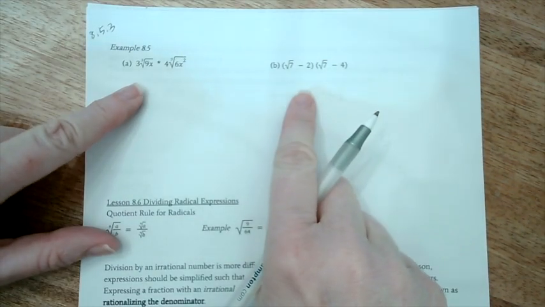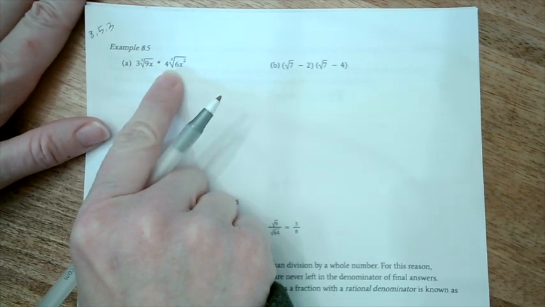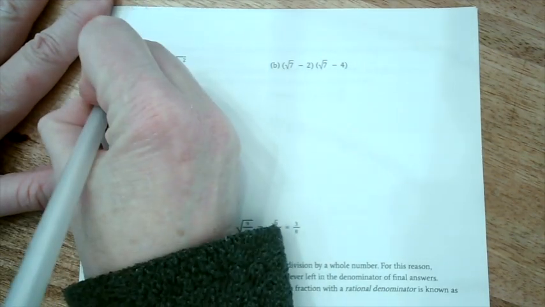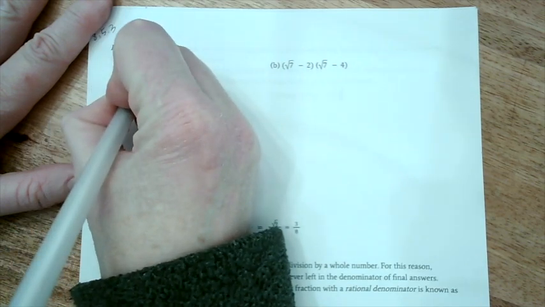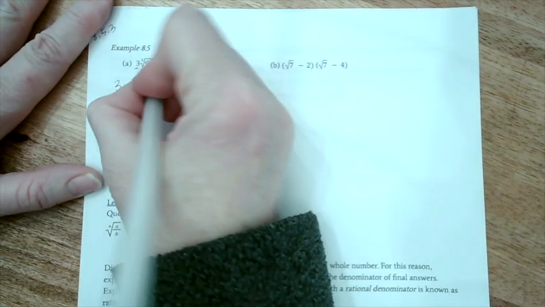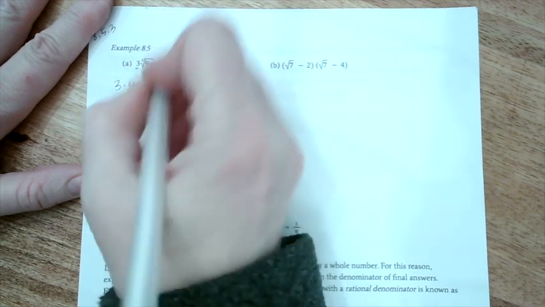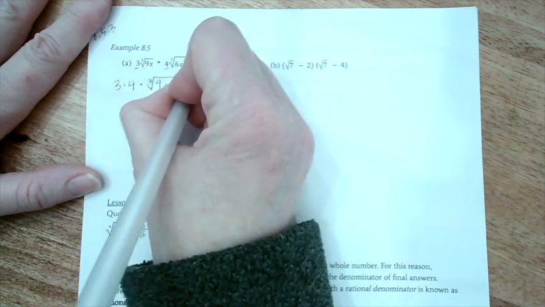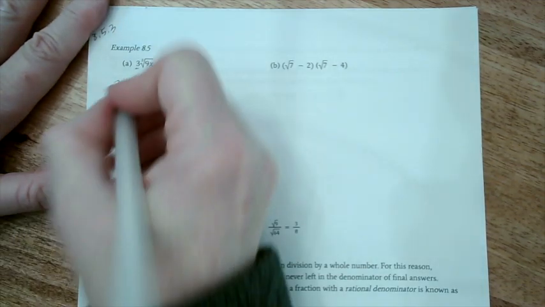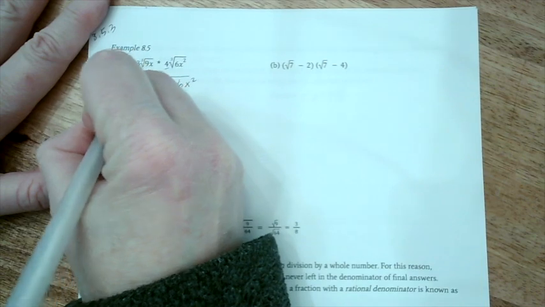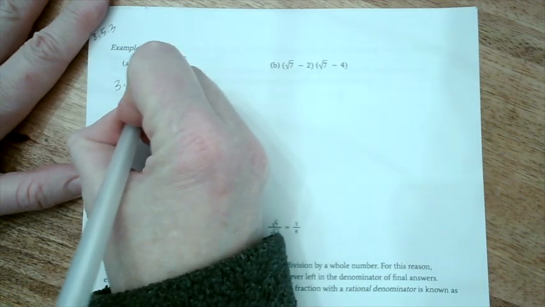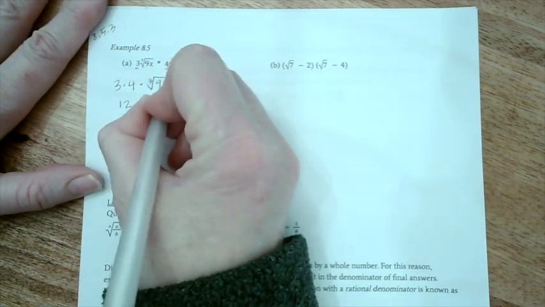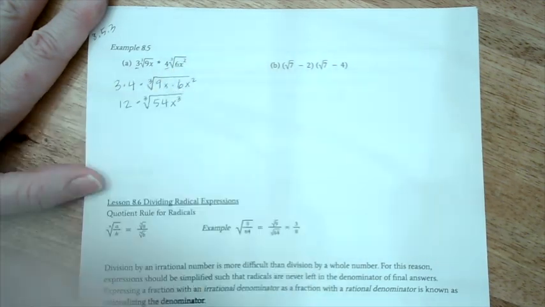Let's try a couple sample problems from the book. So we have this times this. It's already written in your book. So we're going to multiply the two numbers that are outside, 3 times 4. And then we're going to multiply what the radicands are, what are inside. So remember, this is not the square root. This is the cubed root. There's a 3. So 9x times 6x squared. So we're going to combine everything or simplify it. 3 times 4 is 12 times the cubed root of 9 times 6 is 54. x times x squared is x to the third power.